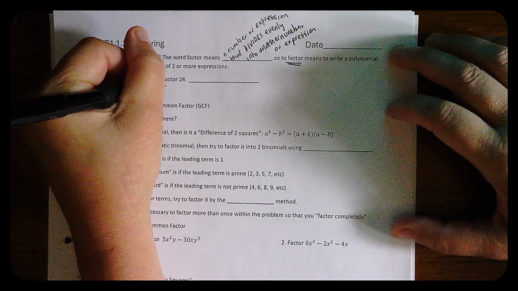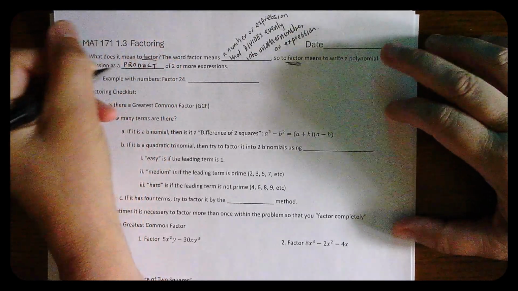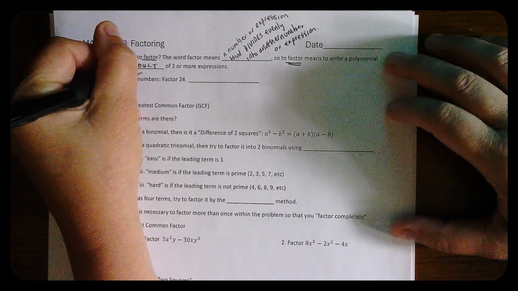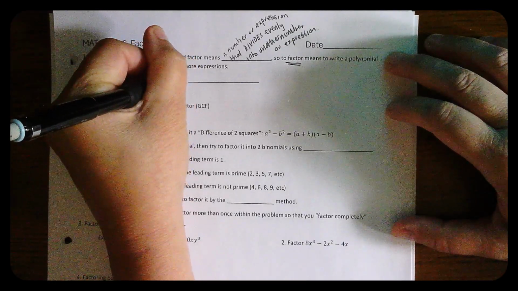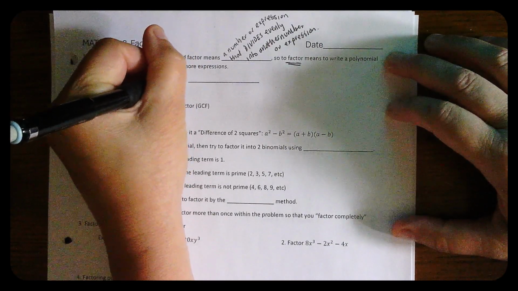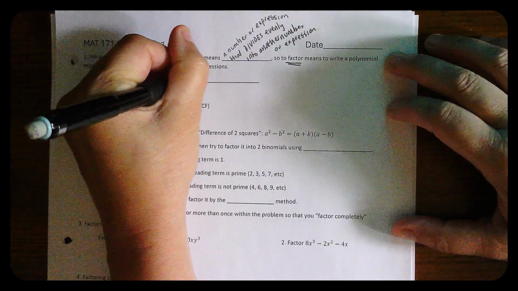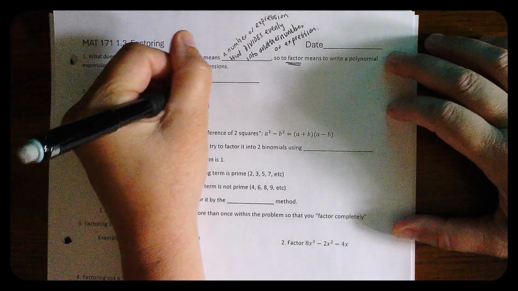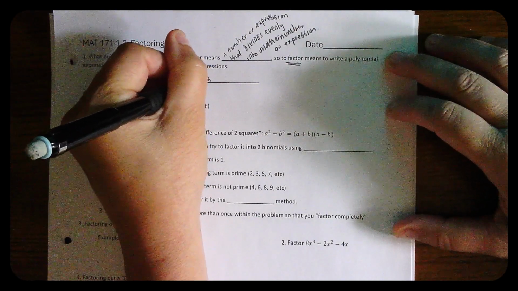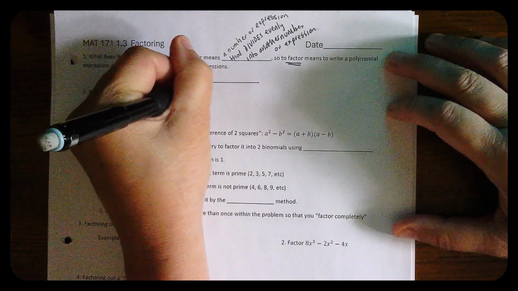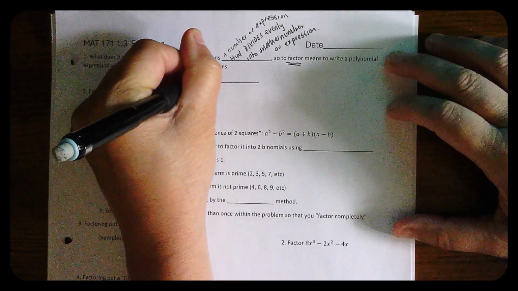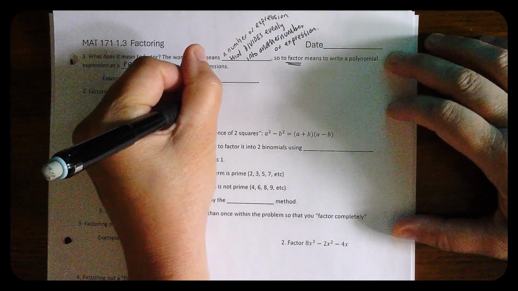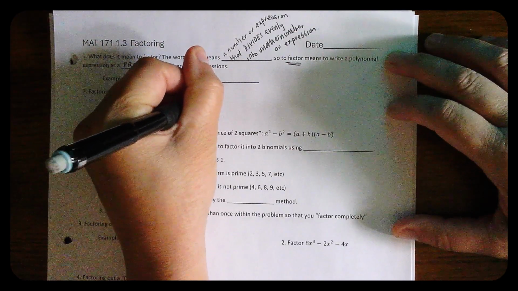So if I said to factor 24, that means to write this number as a product of other numbers. And usually we say prime factorization. So factor 24, we could start with, well, 24 is 2 times 12. And 2 is prime. So you can break down 12 and say, well, 12 is 2 times 6. And then 6 isn't prime. So you can break down 6 and say, well, 6 is 2 times 3.